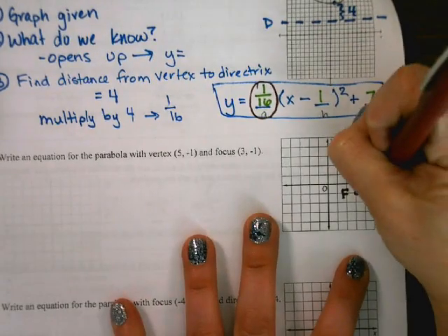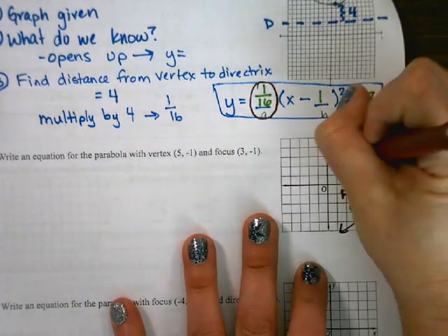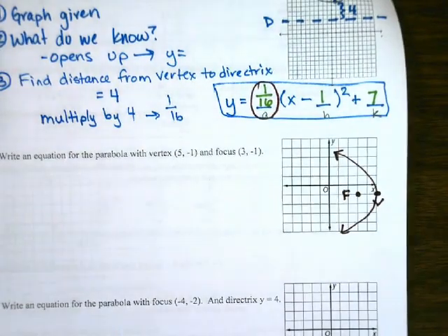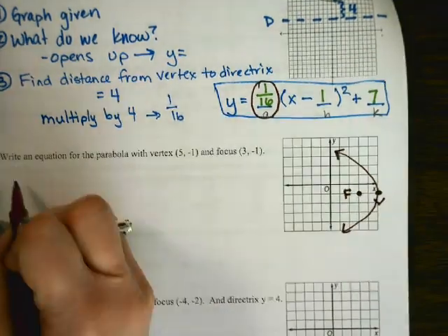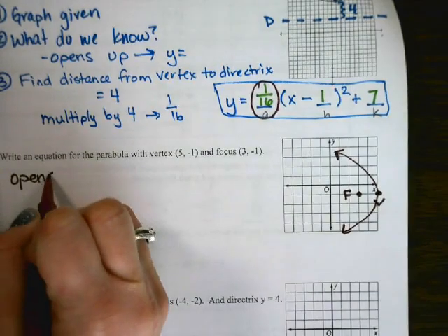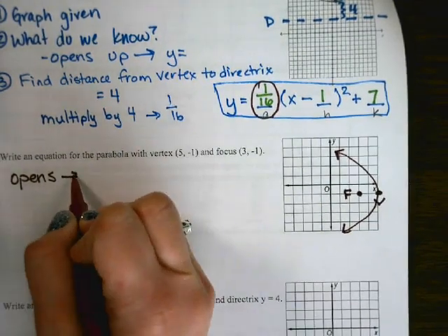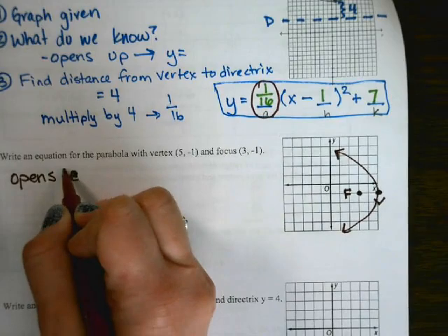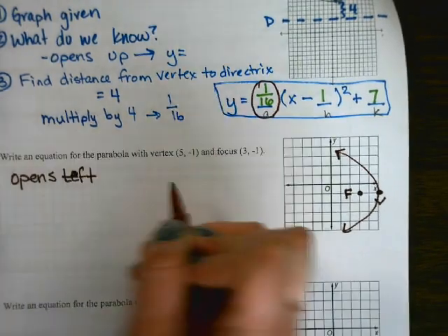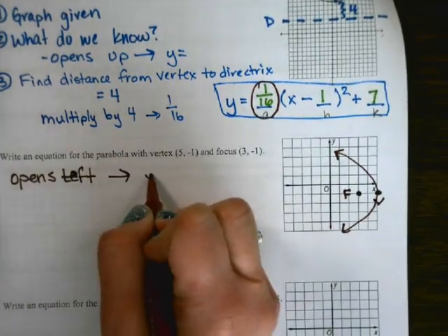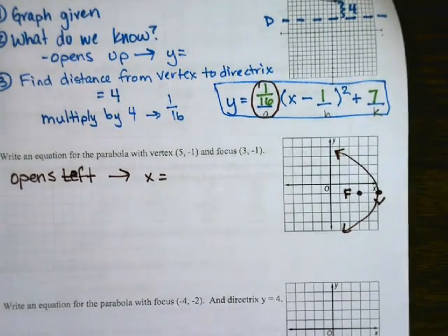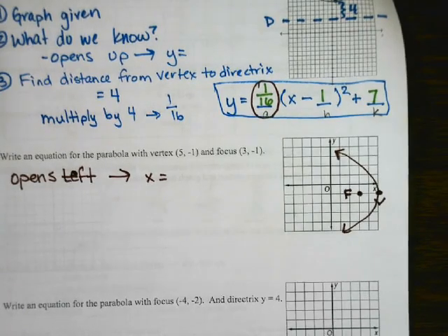Sketch him in if you want. It doesn't really matter how fat you make him because we're just using our graph so that we know some things. He opens to the left, and since he opens to the left, we know he's an x equals. What else do we know? His a has to be negative.